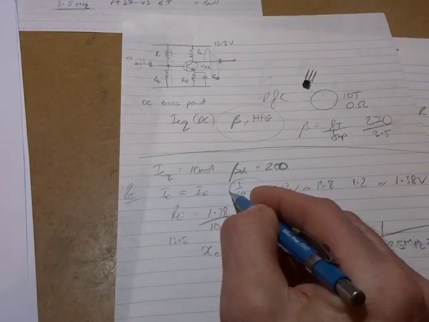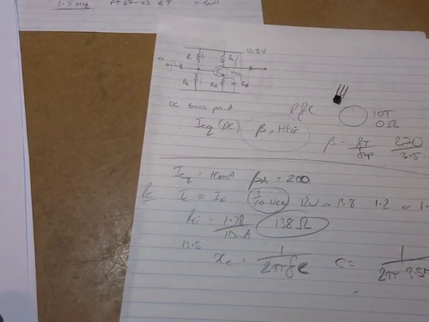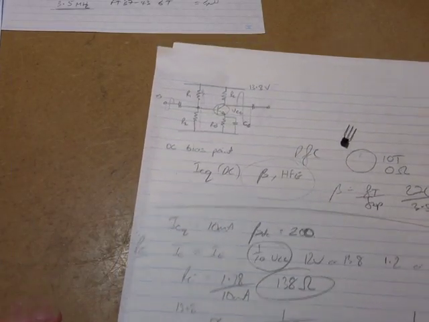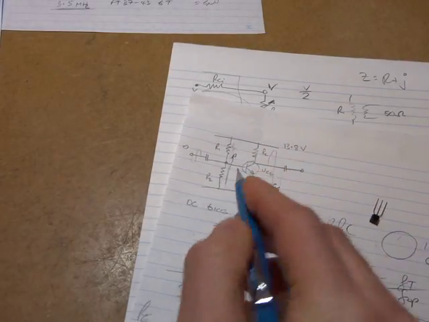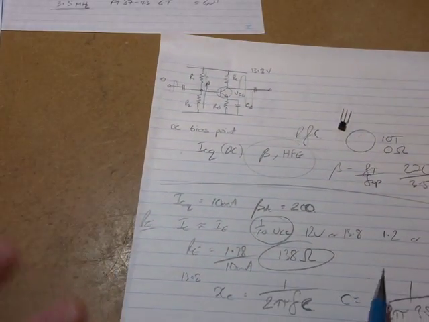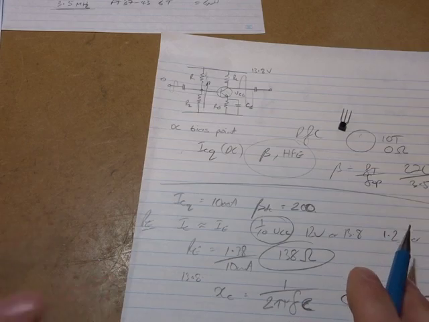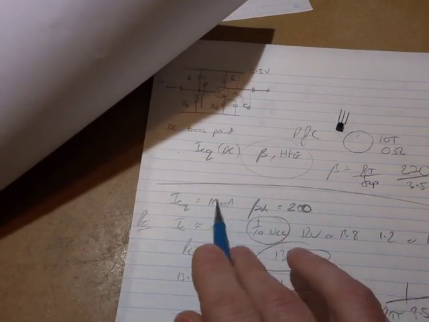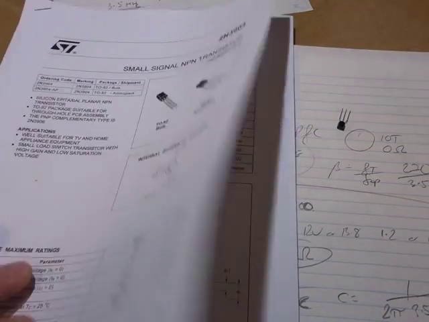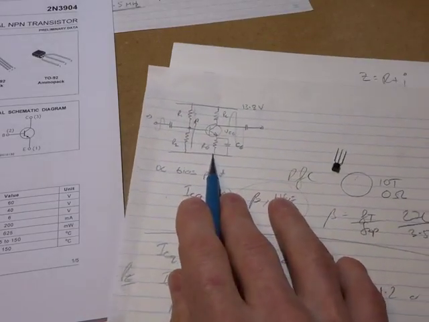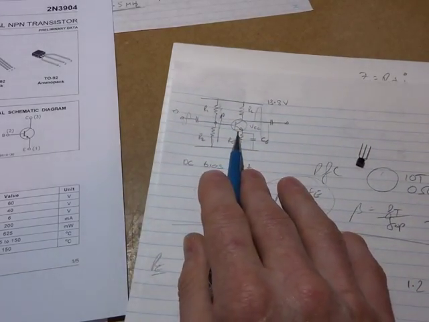Using some pretty straightforward rules of thumb, you know, a tenth of VCC, for example, or 10 times the base current through here, etc. So I'm trying to find a nice, easy, simple approach where you can get the values you need out of the spec sheet and then create a relatively effective amplifier.